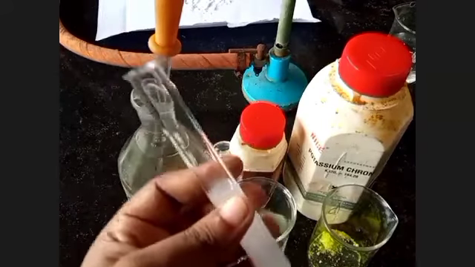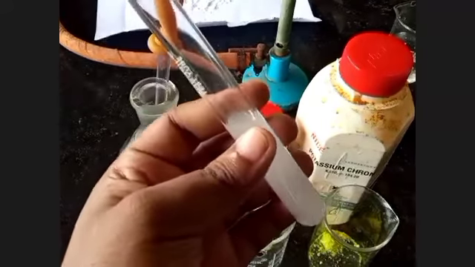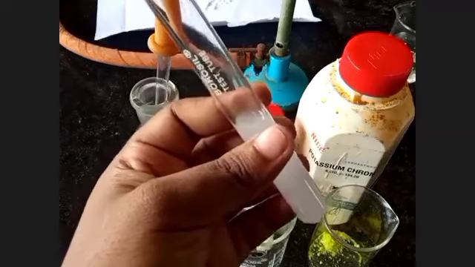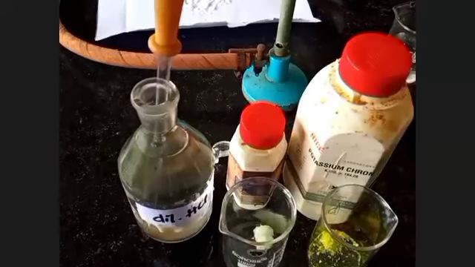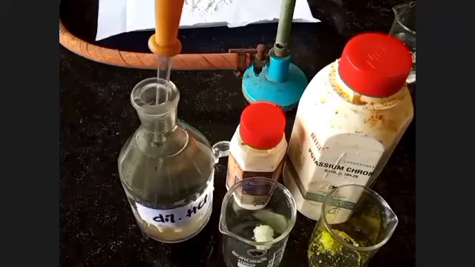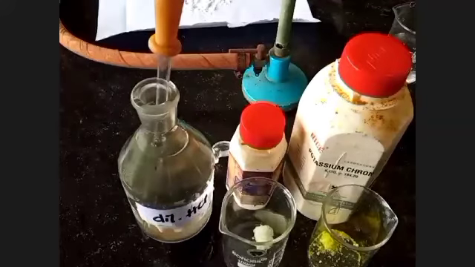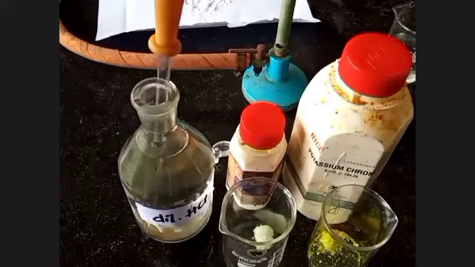I have just taken an aqueous solution, and in this I have added dilute hydrochloric acid, so its color is changing into white. So in the conclusion, what can we write? Maybe Pb2+ is present. You write: maybe Pb2+ is present.